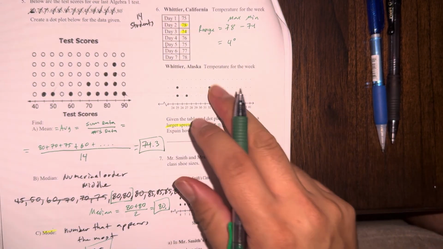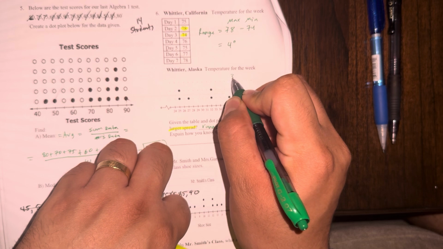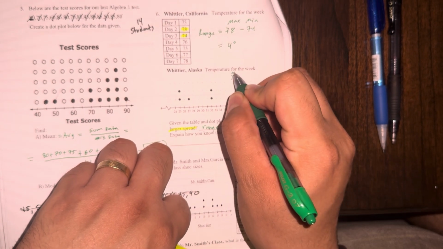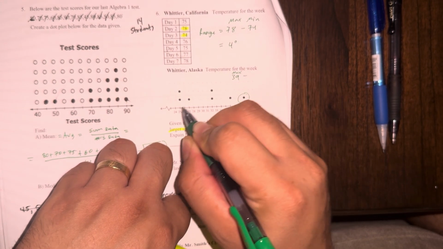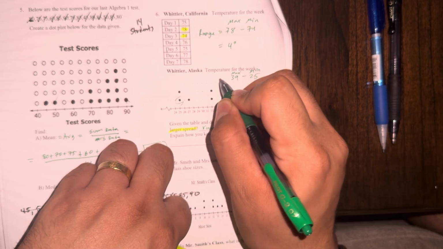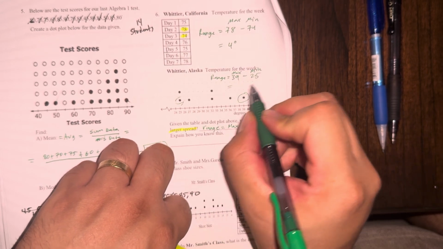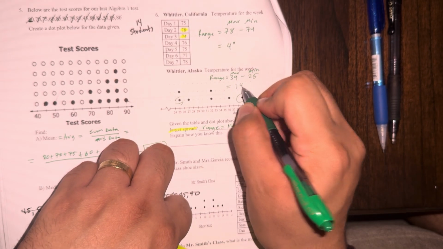And let's do the same thing for Whittier, Alaska. We have our maximum, which was 39, minus our minimum, which is 25. So the range for Whittier, Alaska is 14.